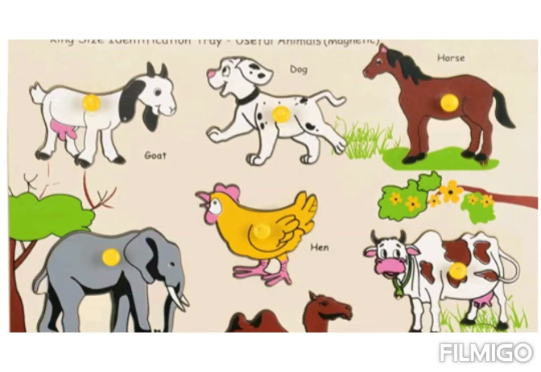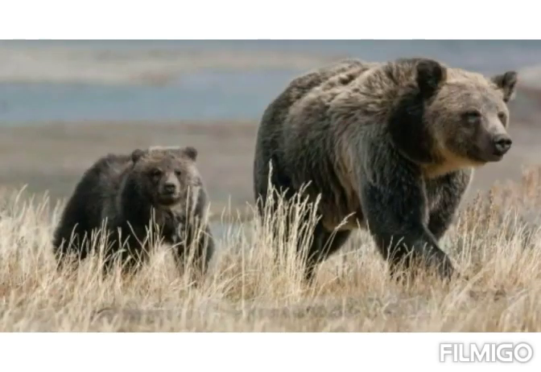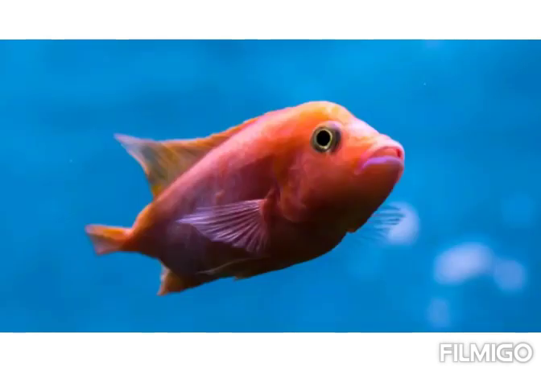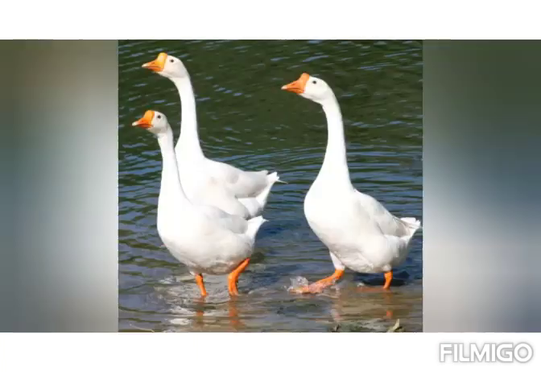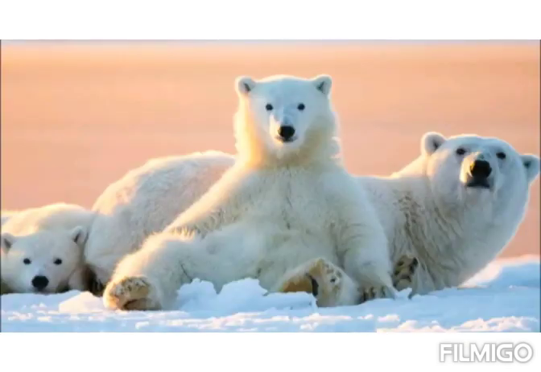Scientists have classified these animals in different ways. First, where we find them. We find birds in the sky. We find animals on the land and some animals who live in water. Scientists also classified animals based on their color. For example, white, we see animals like ducks or swans, hare, and polar bear in white color.